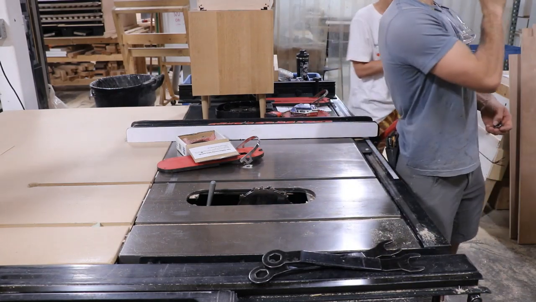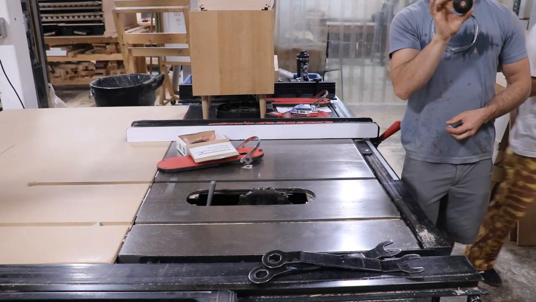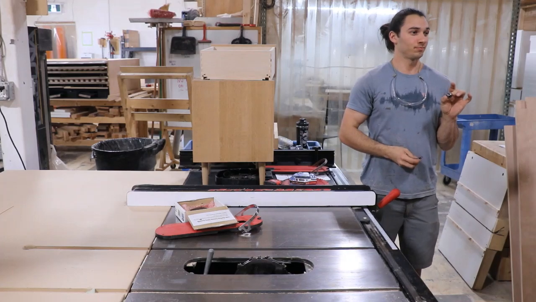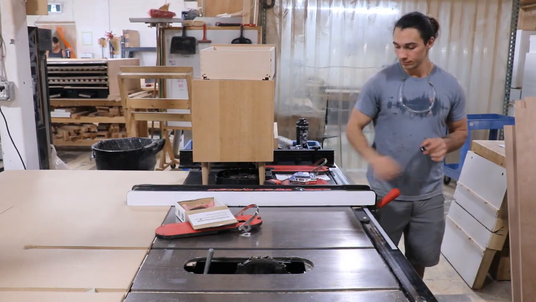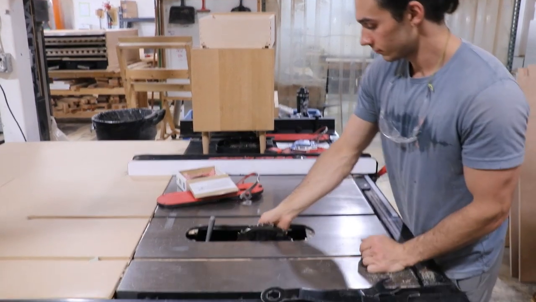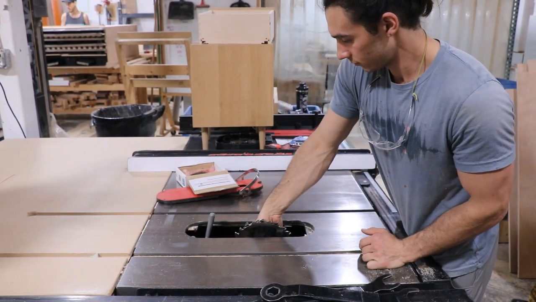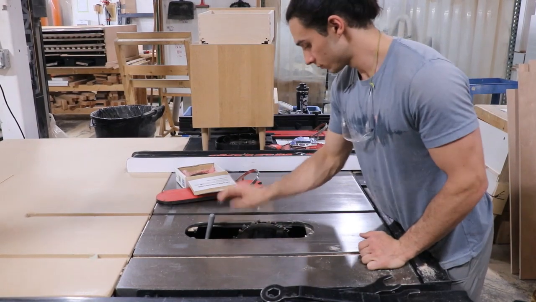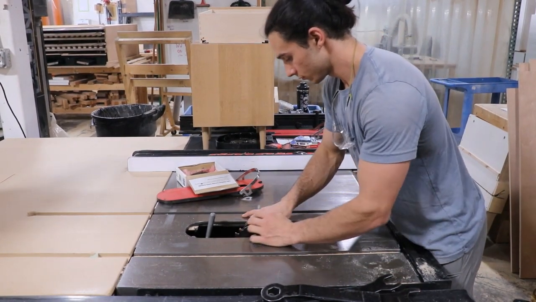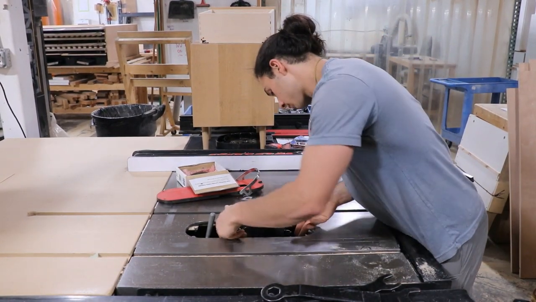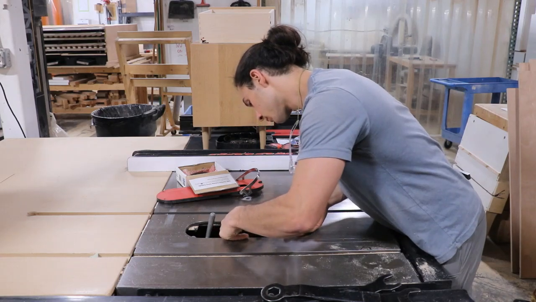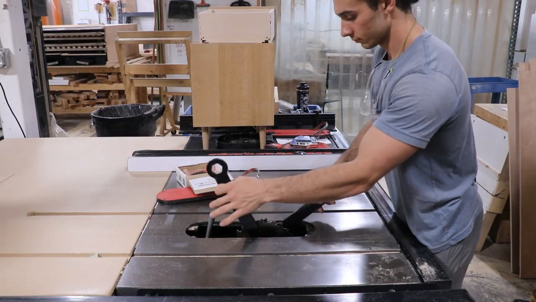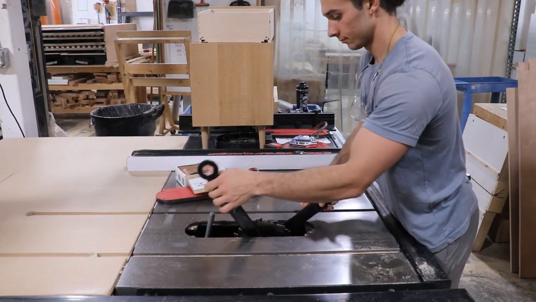We do omit this washer because if we put this on, the nut can't thread all the way on. So we omit the washer. You will use only 2 blades?